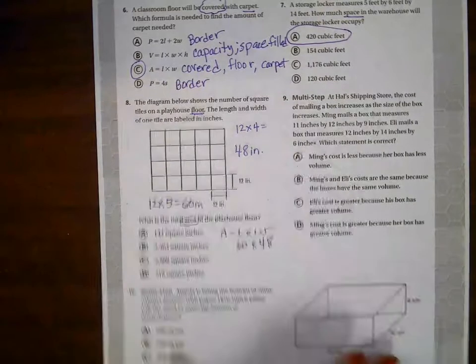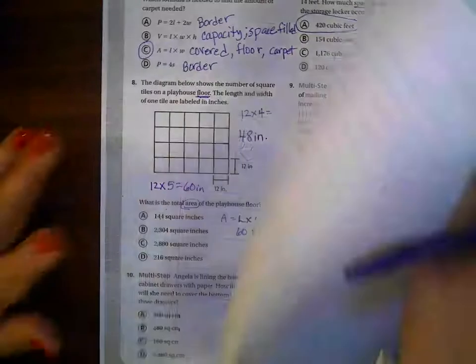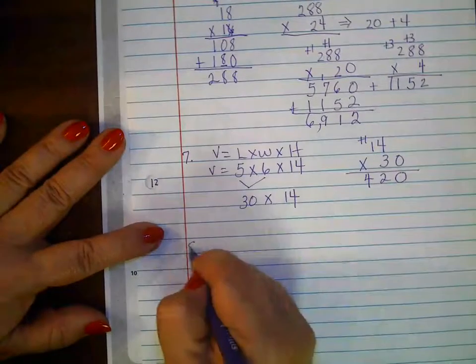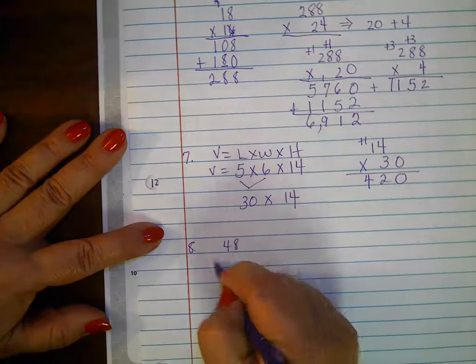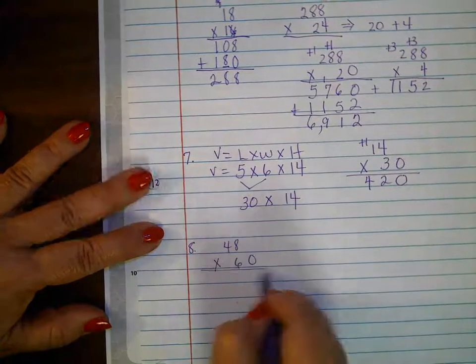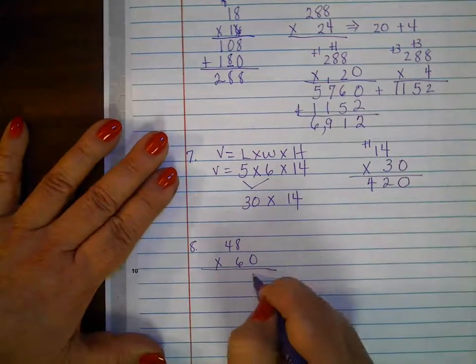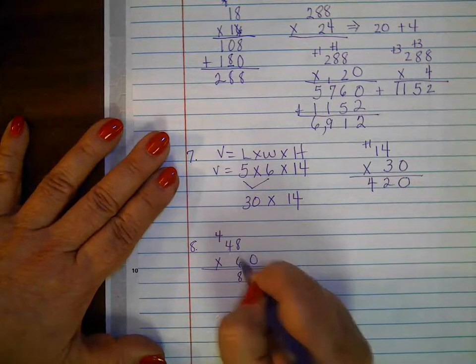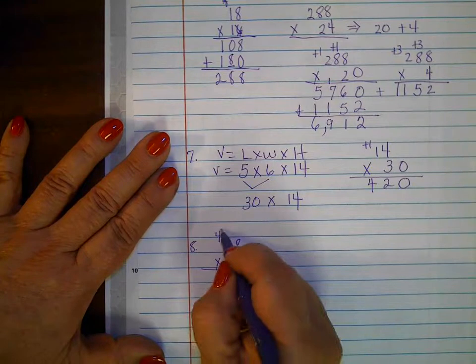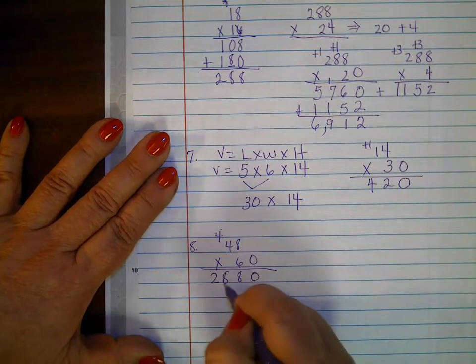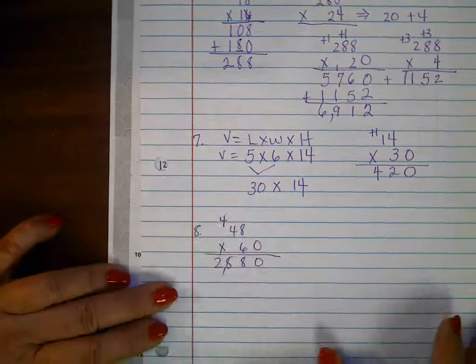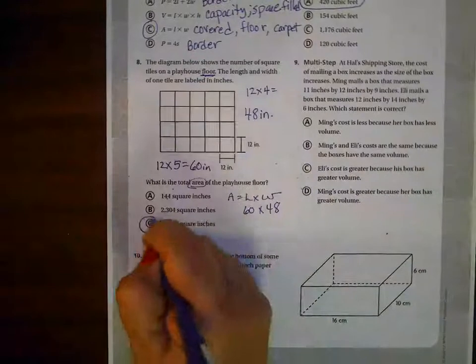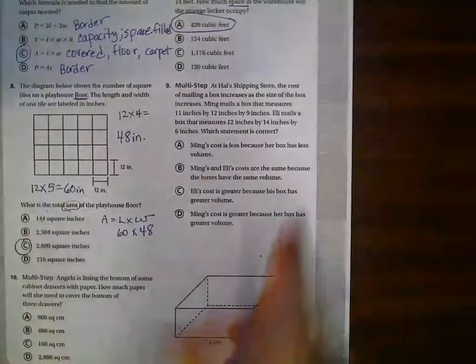I'm going to take my scratch sheet of paper, which you should be doing as well. This is for number 8. 48 times 60, bring up my 0, because anything multiplied by 0 is 0. 6 times 8 equals 48. 6 times 4 is 24, 25, 26, 27, 28. And the total amount is 2,880 square inches. So the answer is C. Let's go to the next one.